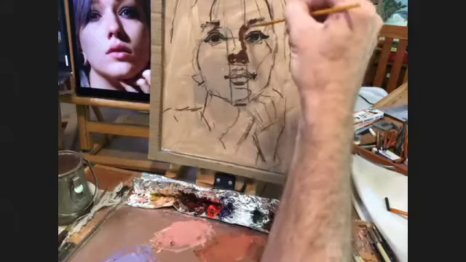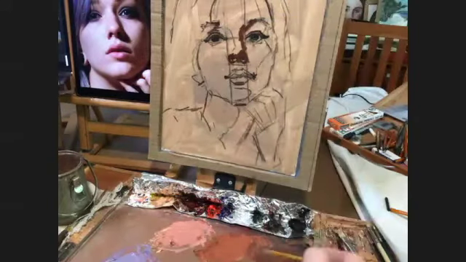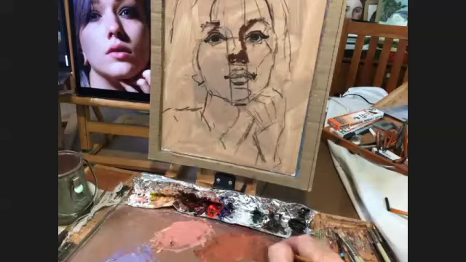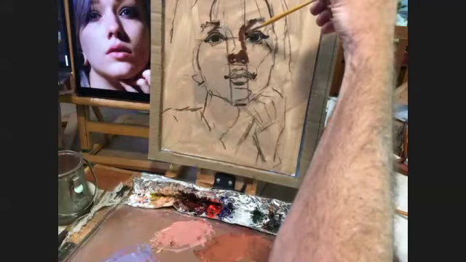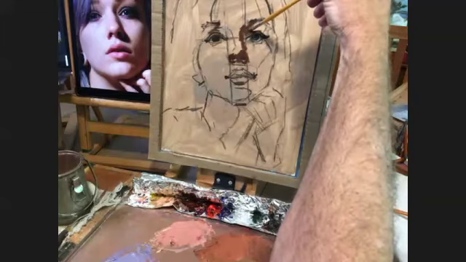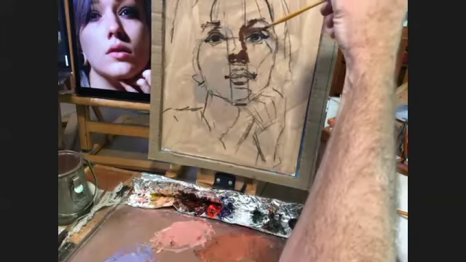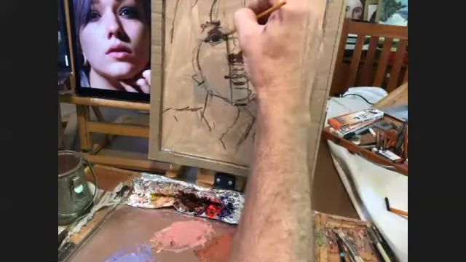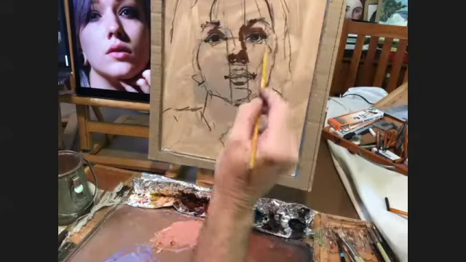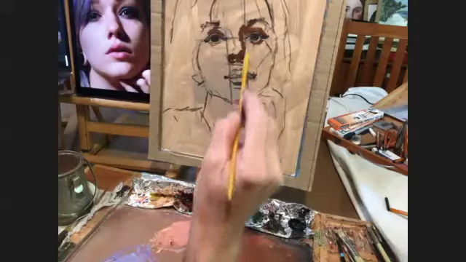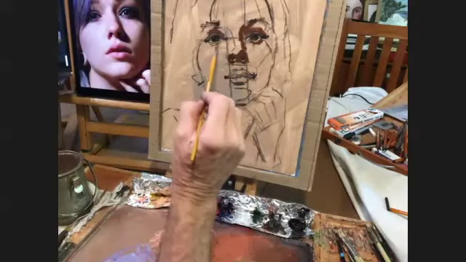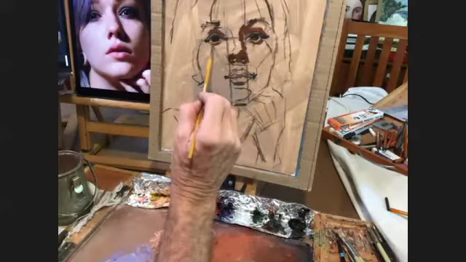I'm going to go ahead and use this lighter shadow color. I'm not going to go over the dark of the crease, and then I'll go under it too. So what I'm doing is trying to get the general shadow shapes.